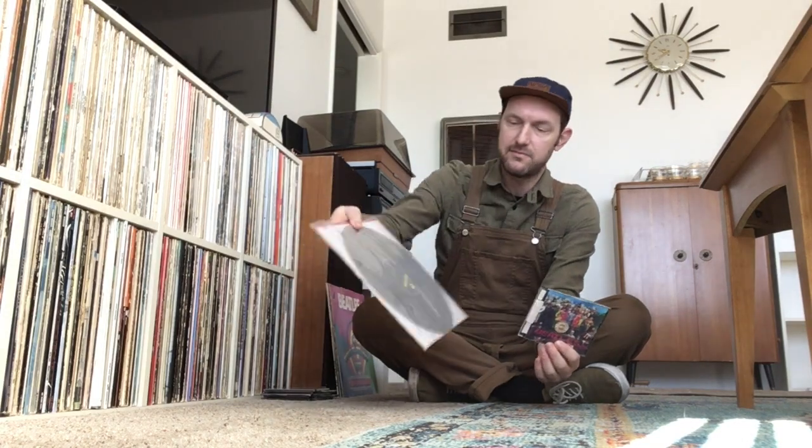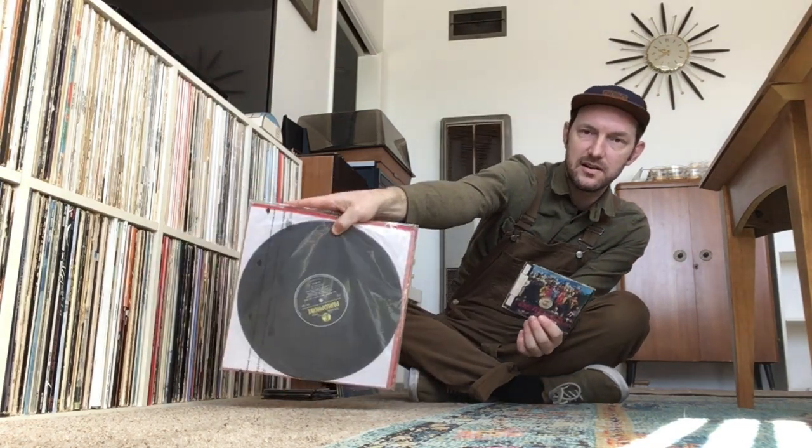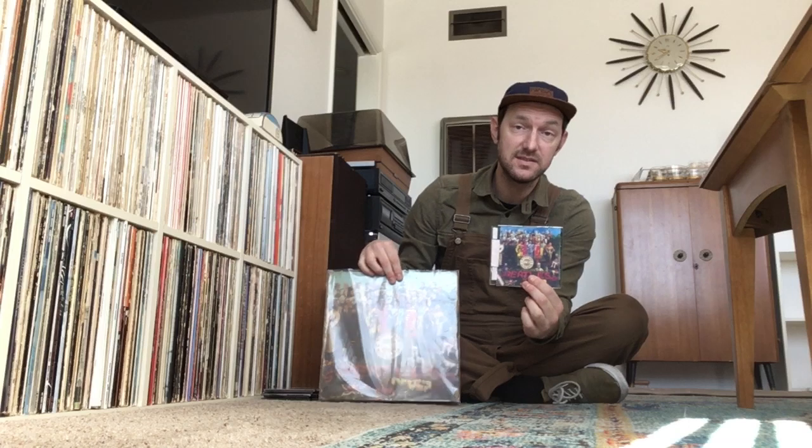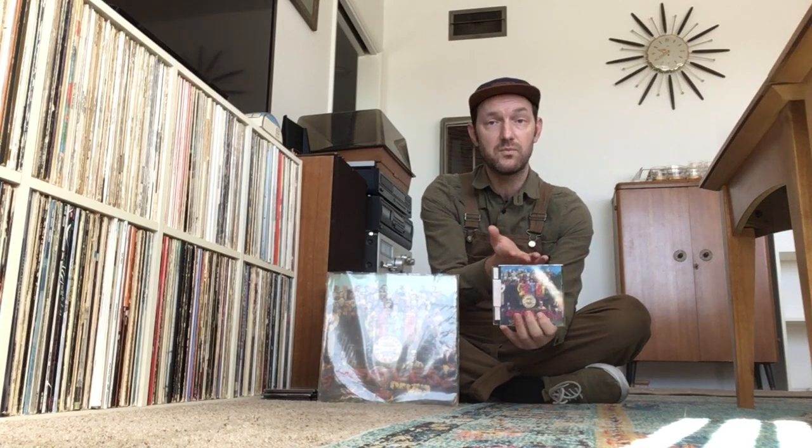And if you don't believe me, there's the back, there's the Parlophone yellow and black label. This needle drop says it's a first press, but I just have to go off of what that says. I don't know for sure that it's the first press, but let's just say it is. This I know is the first pressing because I know the matrix numbers and all that kind of stuff.